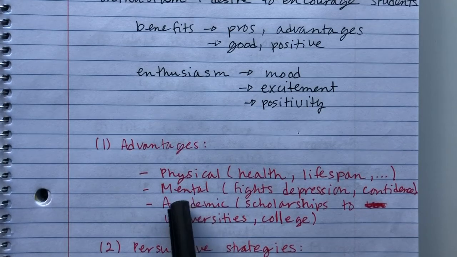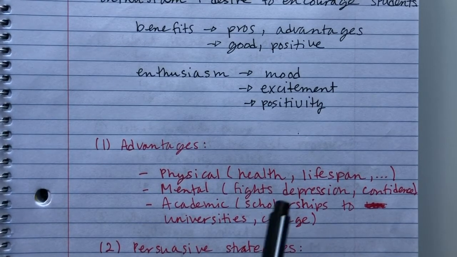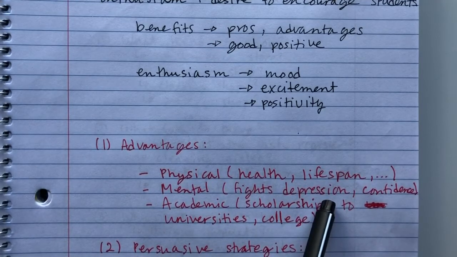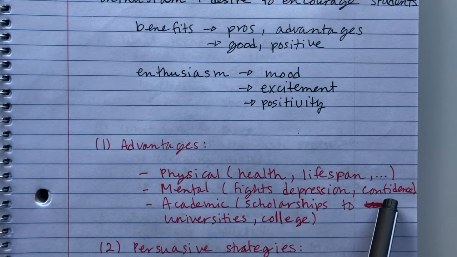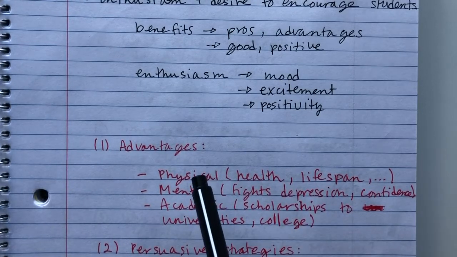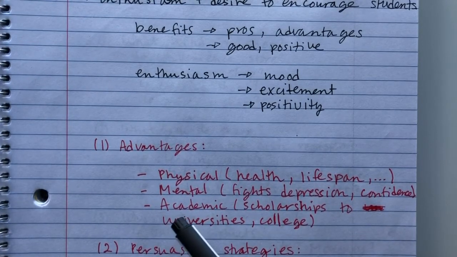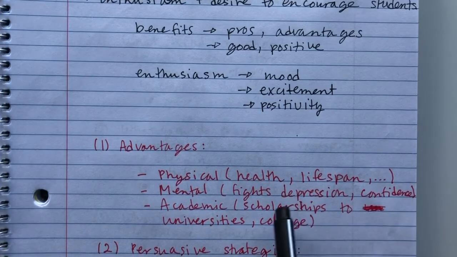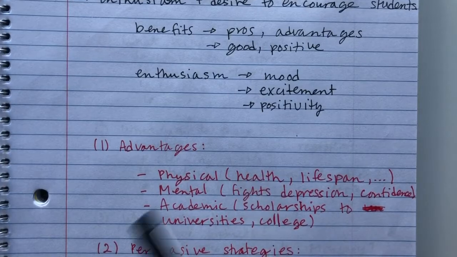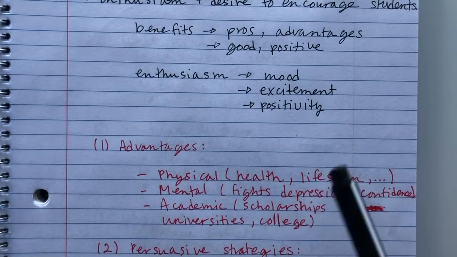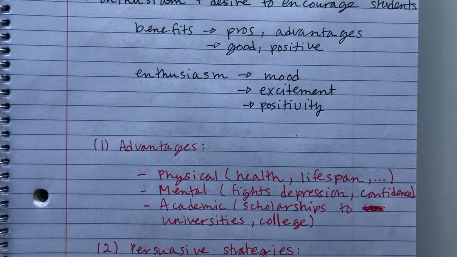Second point is mental benefits. It is proven scientifically, and a lot of studies have proven this, that exercise actually fights depression, and it also helps you gain confidence. Okay? Because if you're someone that has a lot of anxiety, you may notice that going on long walks helps you relax, or if you're someone who has a little bit of confidence issues, I know that sometimes when you do physical exercise, you're like, oh, I did 50 push-ups. If I could do 50 push-ups, I could do this other thing. You know, it helps you gain confidence.